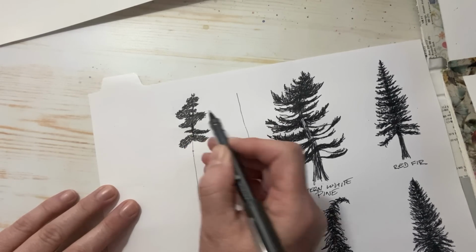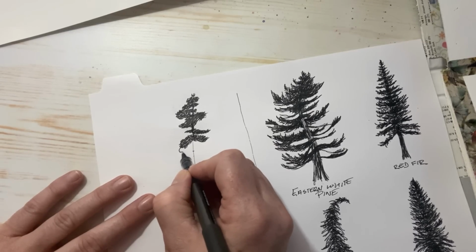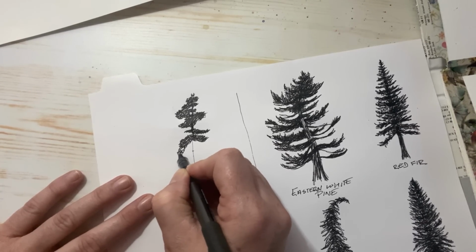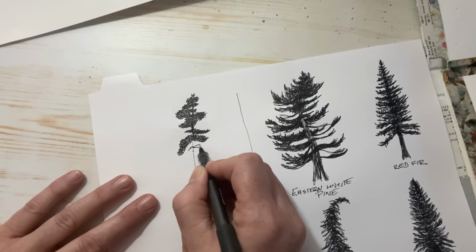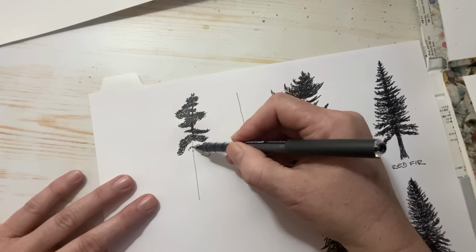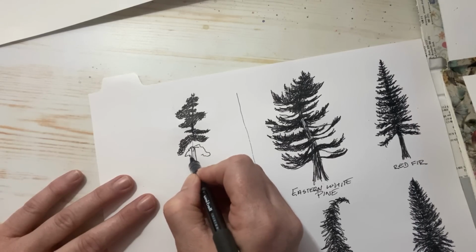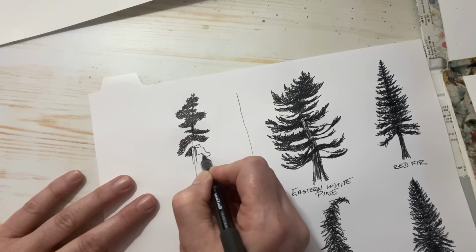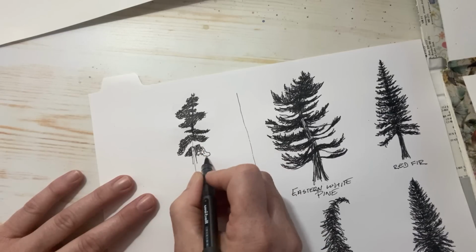So now I can come back and play with it a little bit. So do I want to bulk it up? Do I want to extend this one down a little, exaggerate it a bit? And keep building my form. So I'm going to put my trunk in here because I think I want this guy to be behind. So I can draw a segment of the tree. I don't have to draw the full trunk yet while I'm deciding what I want where.